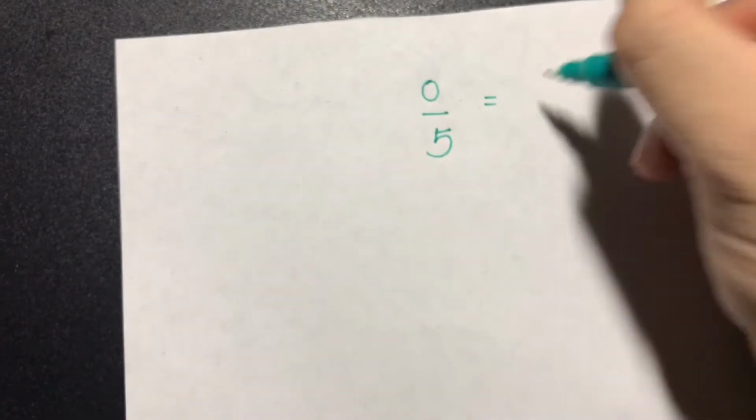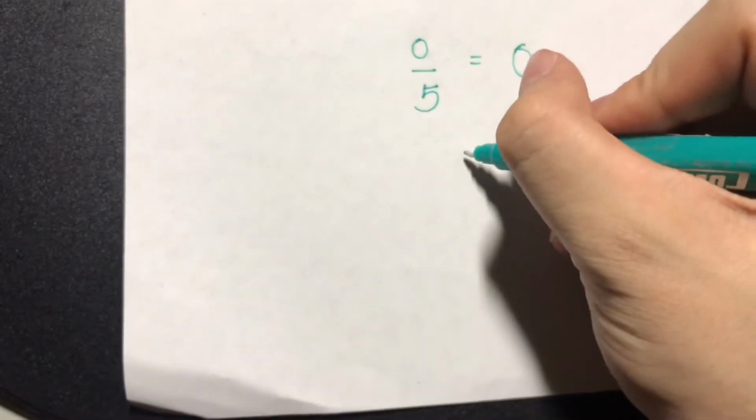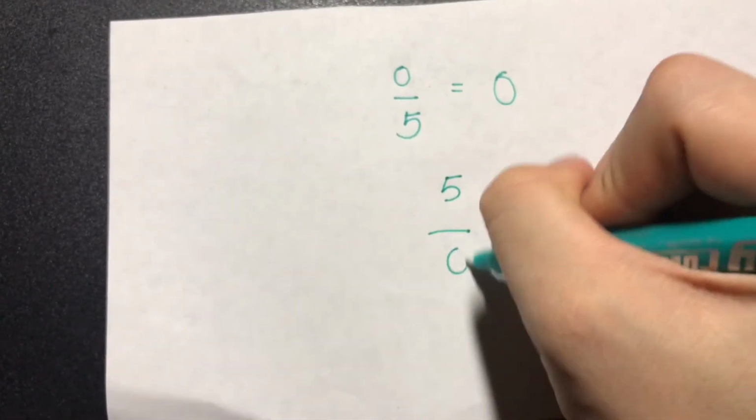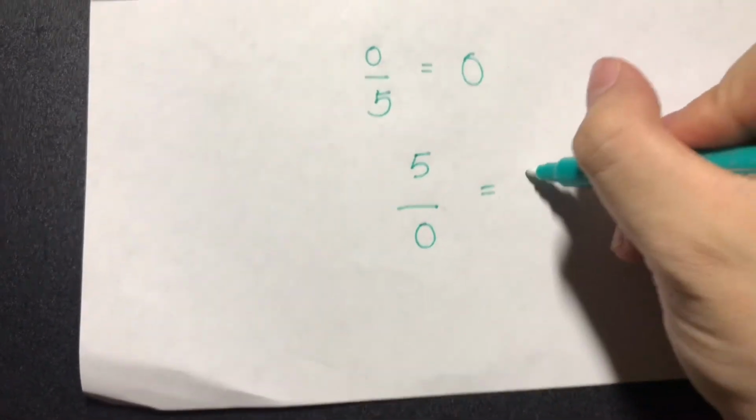Before we proceed, if you put 0 over 5, it will still equal 0, and this is perfectly fine. But if you put 5 over 0, this will become undefined, and it can't be equal to 0.